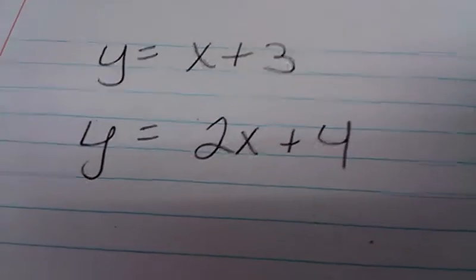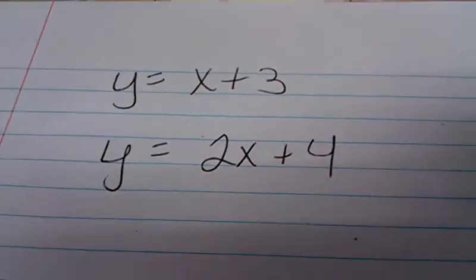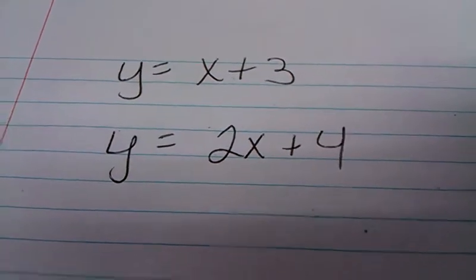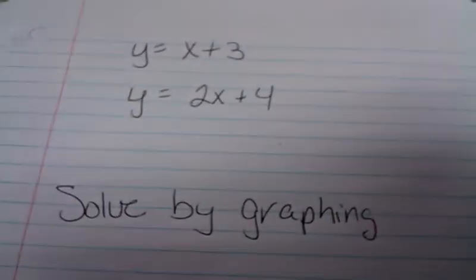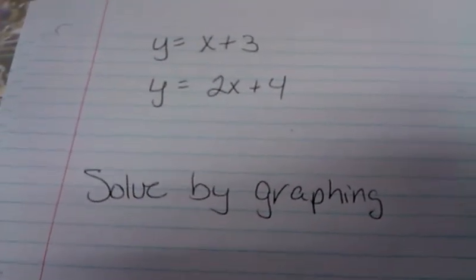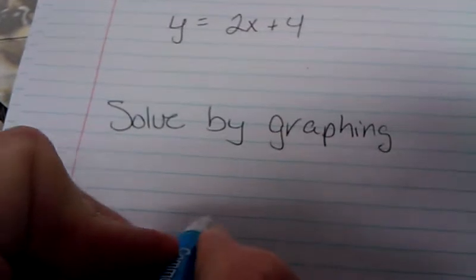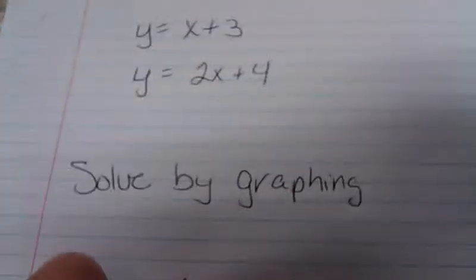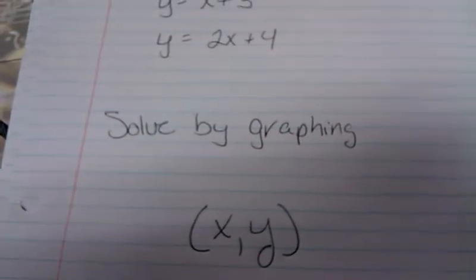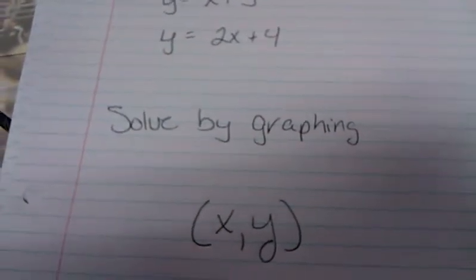We have been solving systems of equations by graphing. These two equations are set up in y equals form, in slope-intercept form. The easiest way to solve this system is by graphing. To find the solution of a system, you are looking for an ordered pair with the x and the y number as your solution. This is where the two lines intersect.